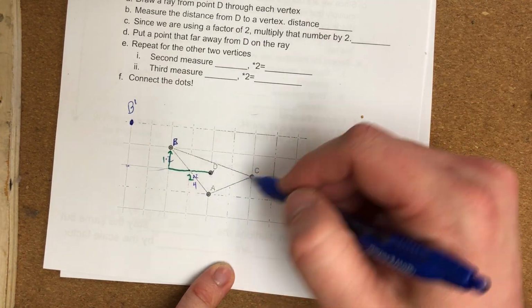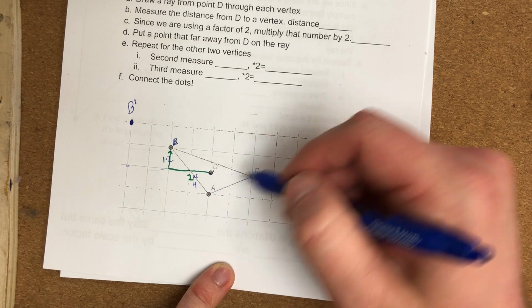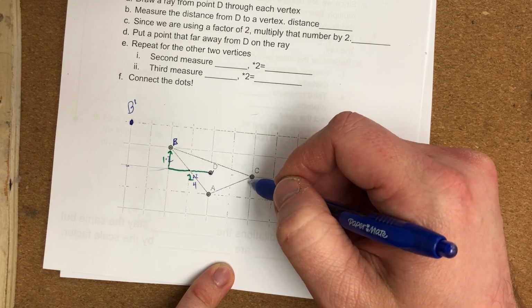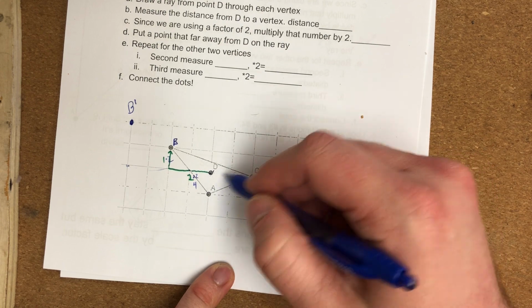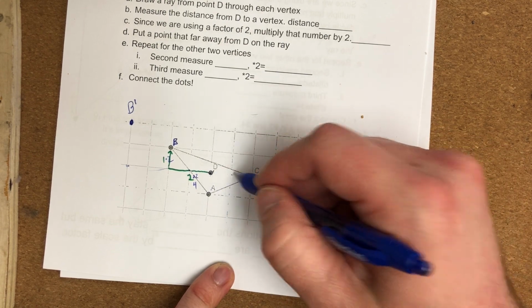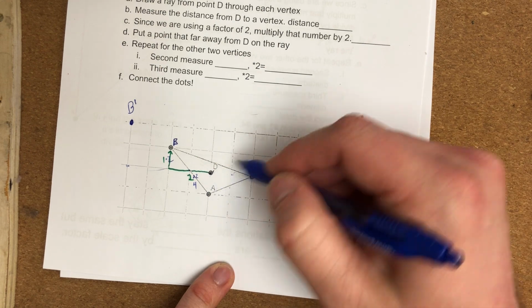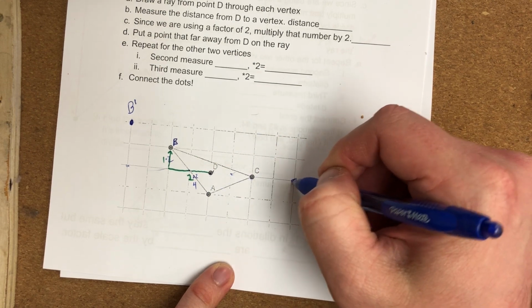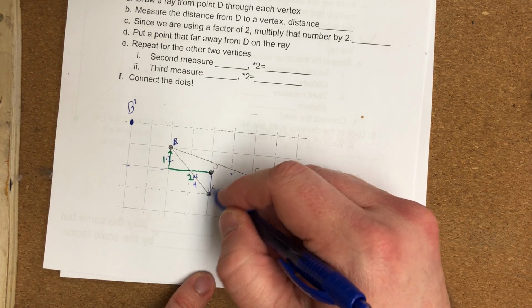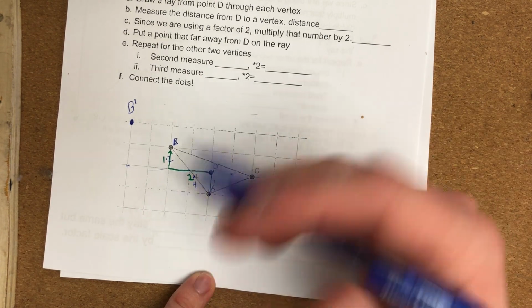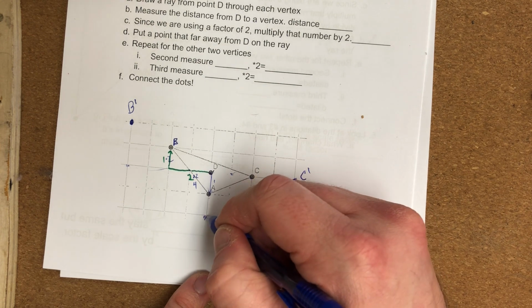Now, how do we get from the center to C? Well, we counted over 2 spaces. So all I have to do is multiply it by the dilation factor of 2. So 2 times 2 is 4. So instead of 1, 2, we're going to go 1, 2, 3, 4. We'll call that C prime. And then to get to A, we went down 1. And again, since we went down 1, we'll double that. We'll go down 2 instead and put a dot.